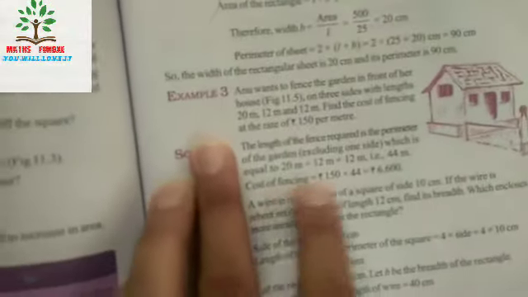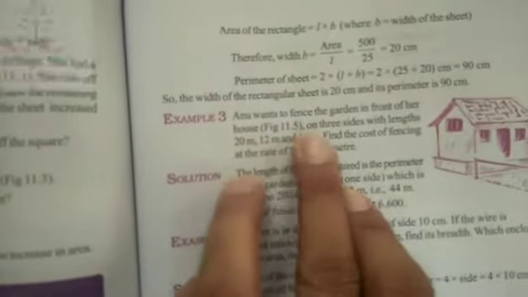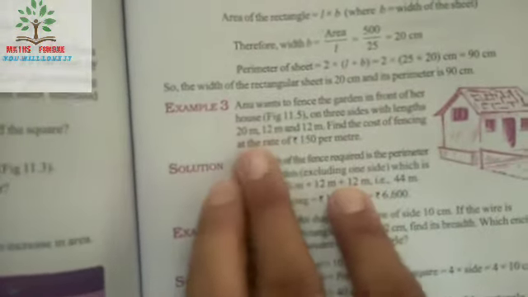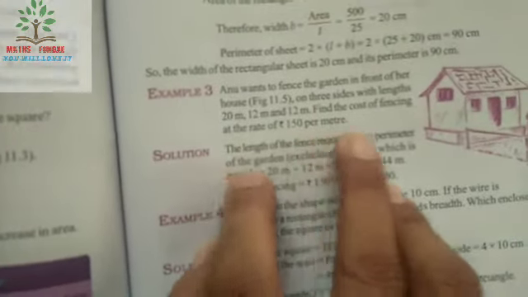Then moving towards the third example: Anu wants to fence the garden in front of her house on 3 sides with the lengths 20 meter, 12 meter and 12 meter. Find the cost of fencing at a rate of rupees 150 per meter.